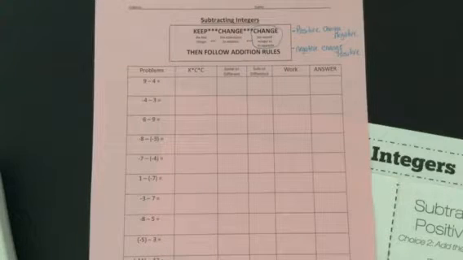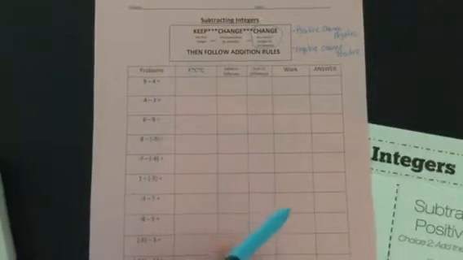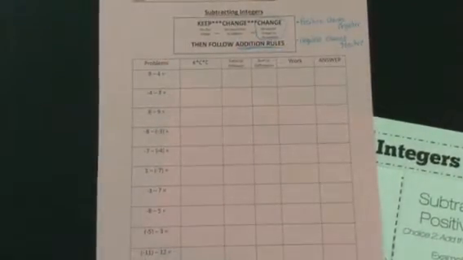An addition problem. I know how to do the addition problems because we just spent several days on it, right? So after I've done my magical keep, change, change, and I've made it an addition problem, now I follow my what? Addition rules.